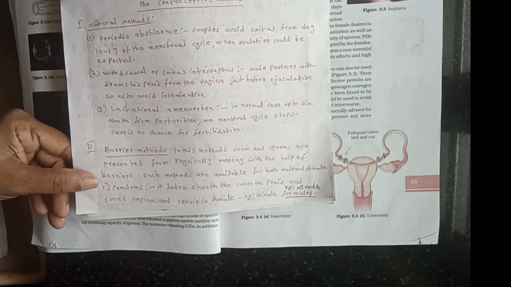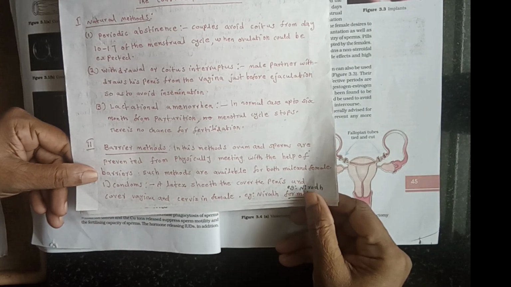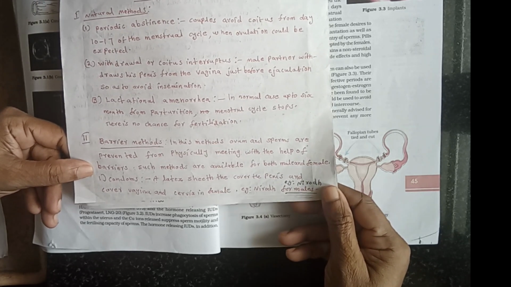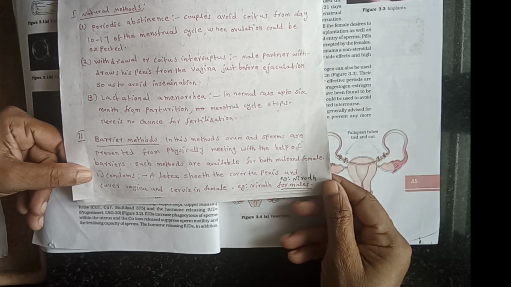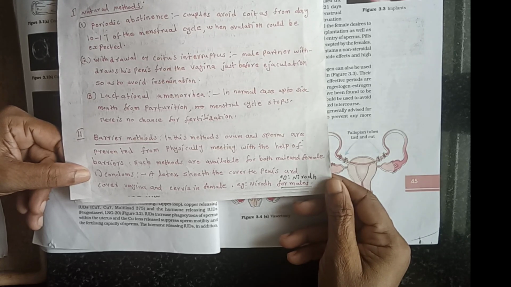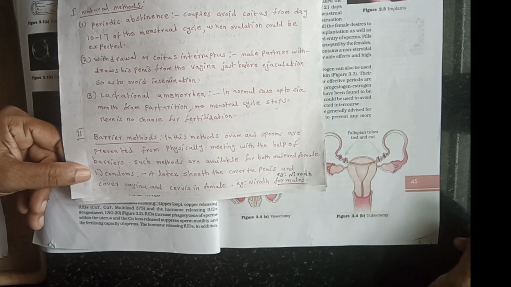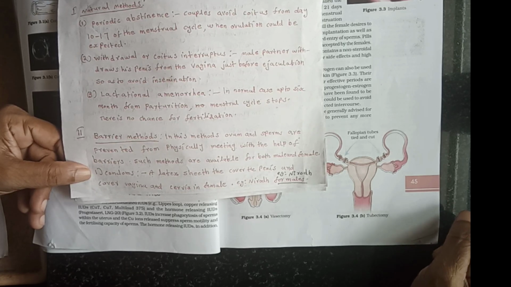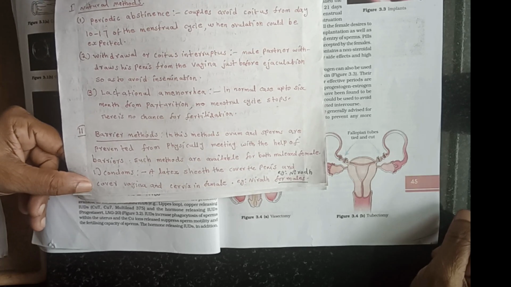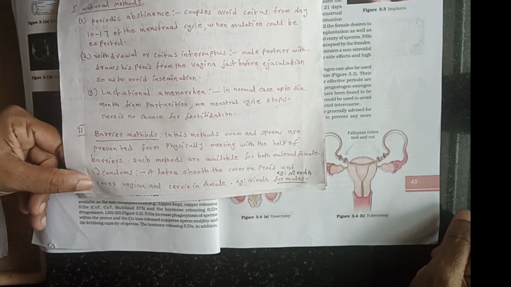Condoms are the main devices used as barriers. Male and female condoms are available. Condoms are made up of latex or rubber. In males they cover the penis, and in females they cover the vagina and cervix.